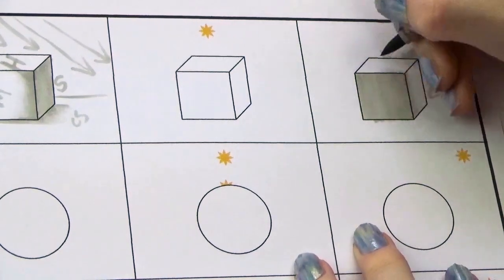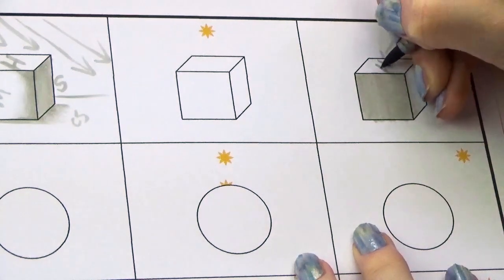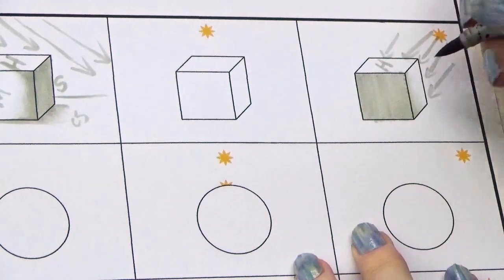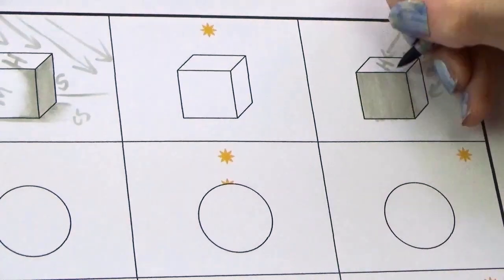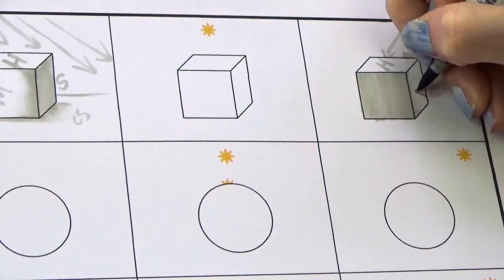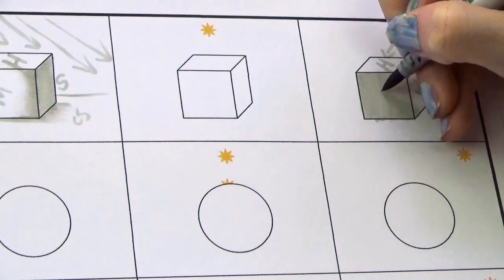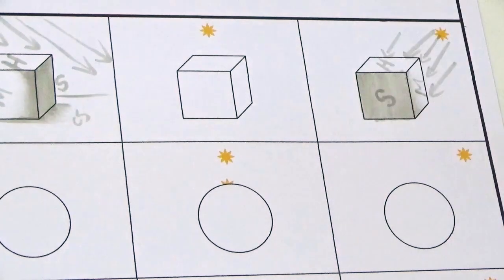So remembering what we went through before, the lightest becomes the highlight. This side here where we've got light and shade between equal parts between highlight and shadow, it's going to be mid-tone. And this one here being quite dark is our shadow.